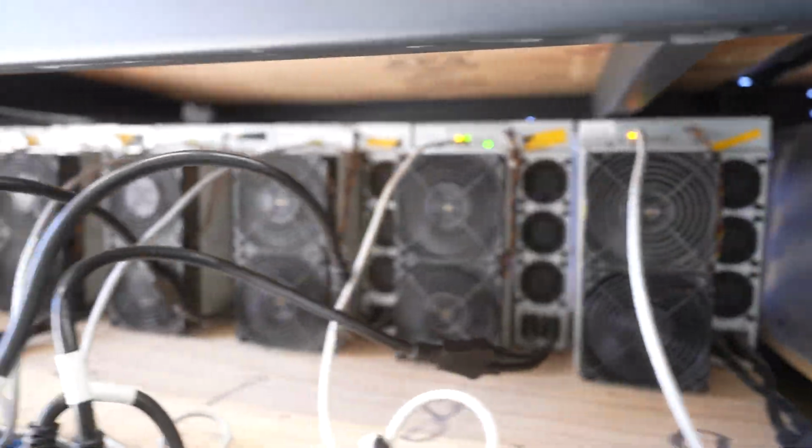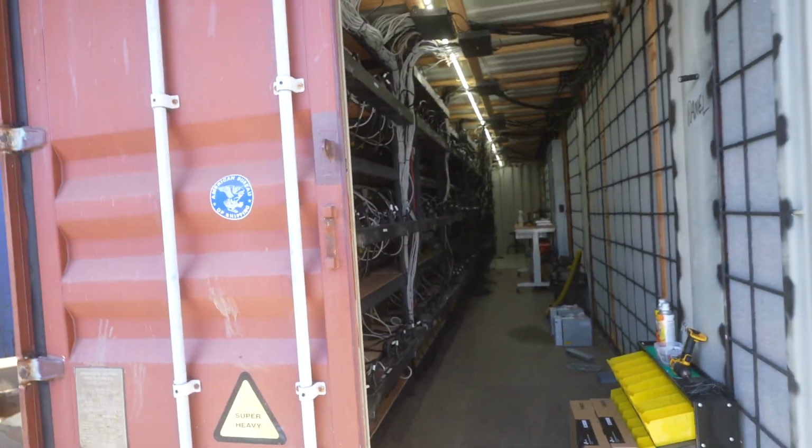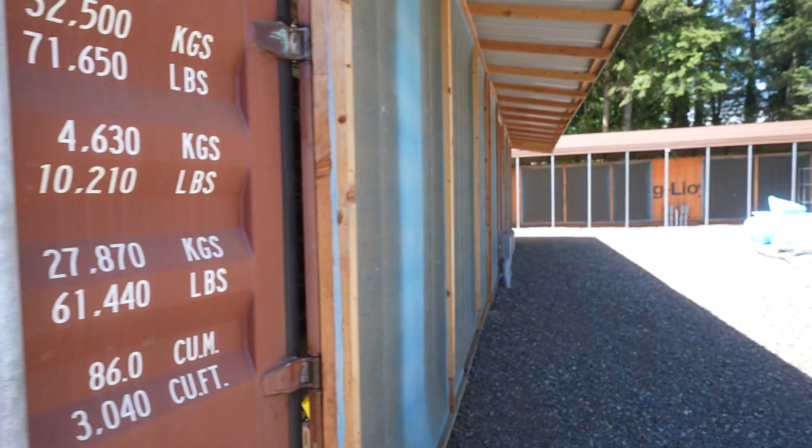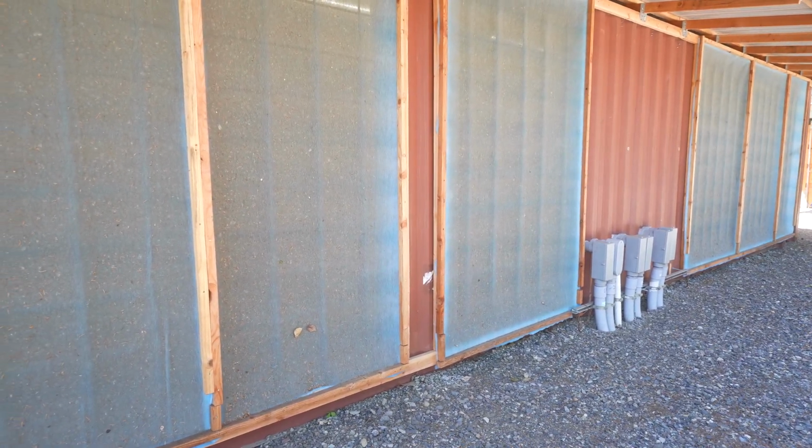Your PDUs also, let me walk out here. Your PDUs last basically forever. They almost never go down. To give you an idea, running a farm of a megawatt of miners, that's about 300 to 330 miners, depending on the miner version.